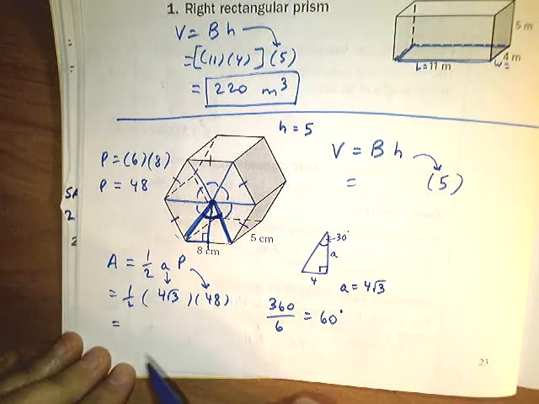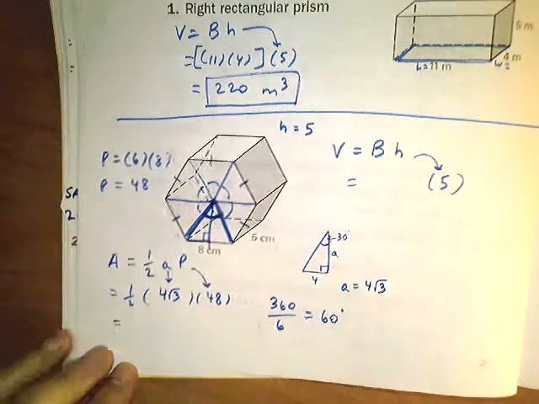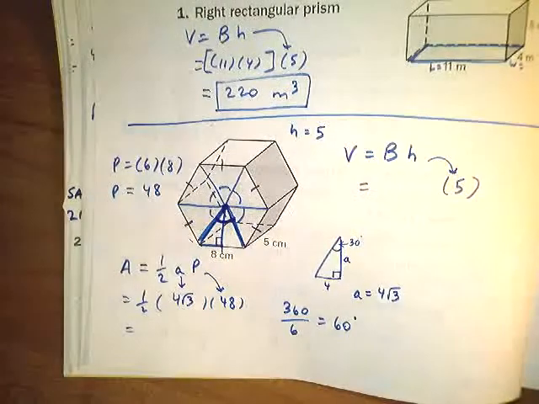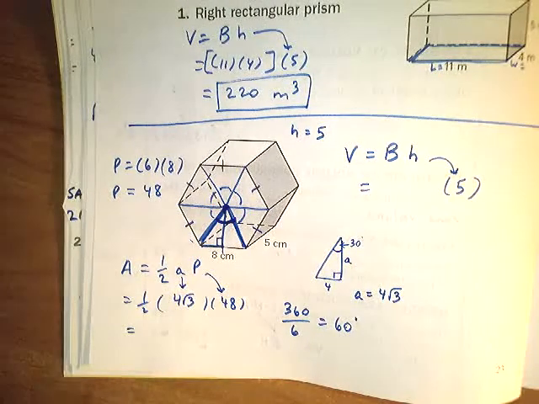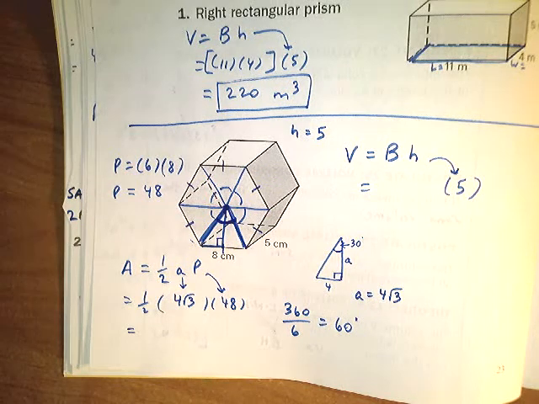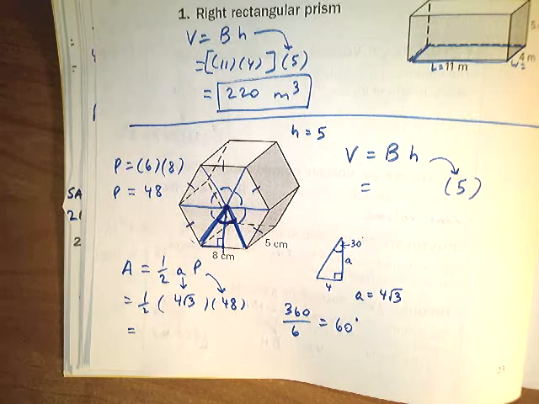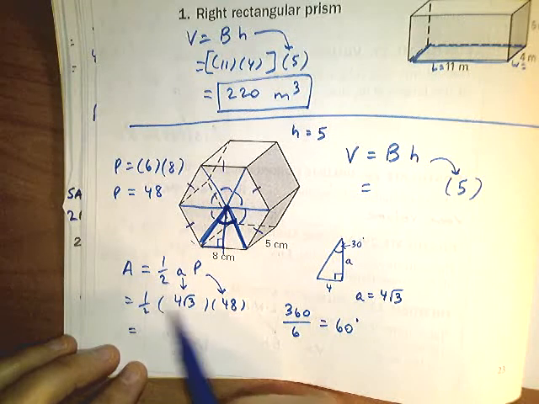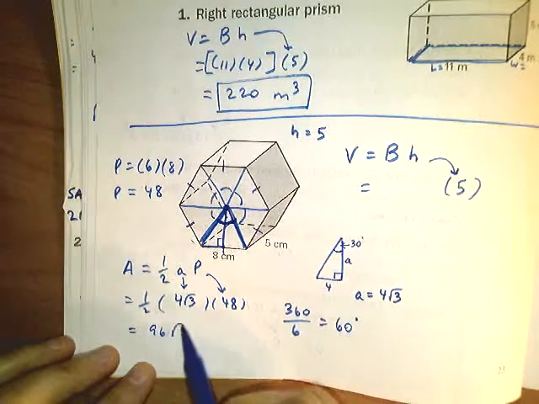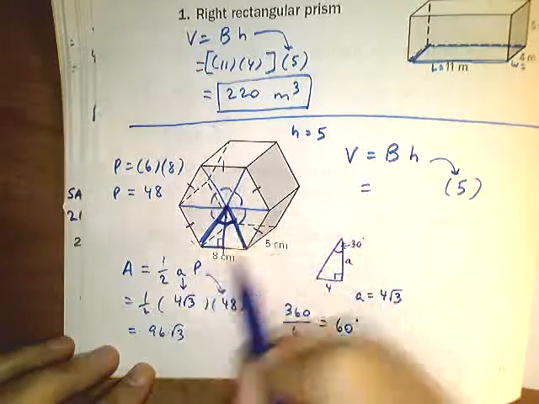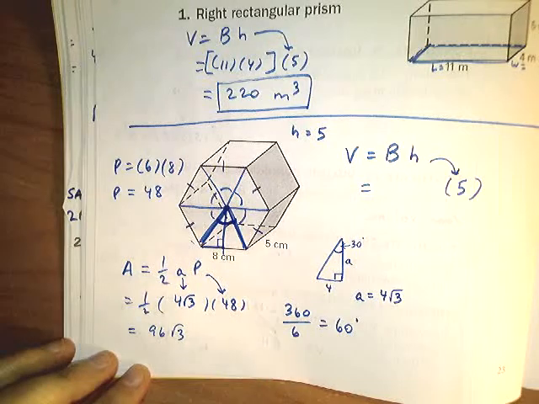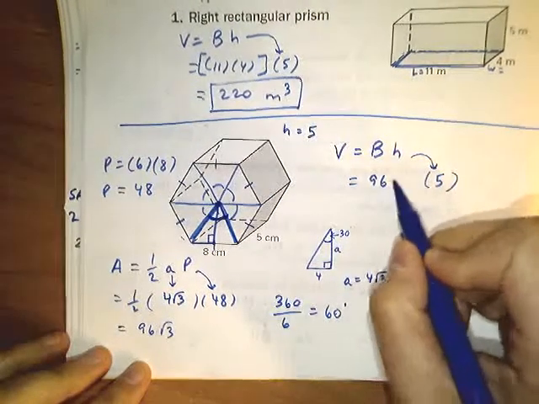So if I take all of this as the area of my base, and I'm going to try to simplify that just a little bit. I think that's 96 root 3, right? Because it'd be 2 times 48. If you have half of 4, that's 2, and then 2 times 48 is 96, and then bring down the square root of 3. That would be the area for the whole base here, that is our regular hexagon. So that'd be 96 root 3.